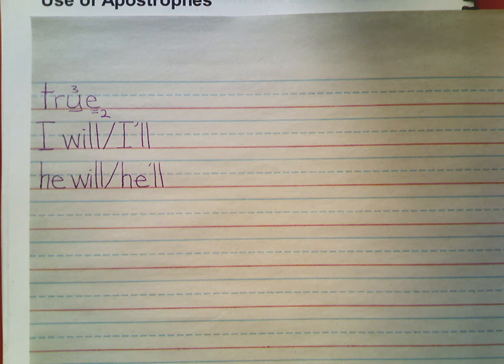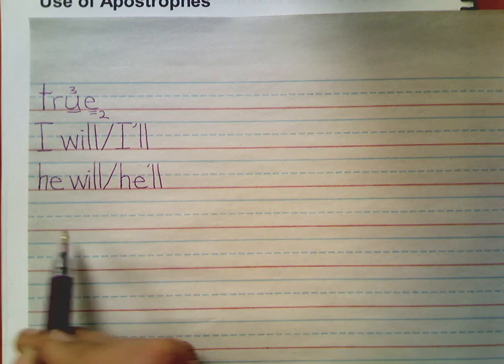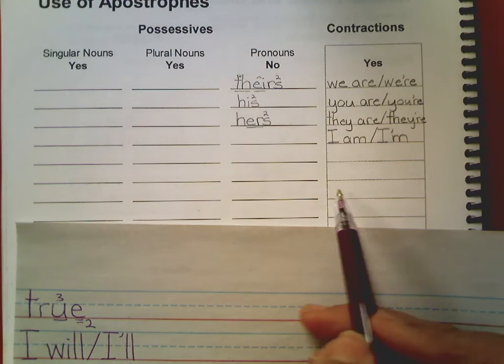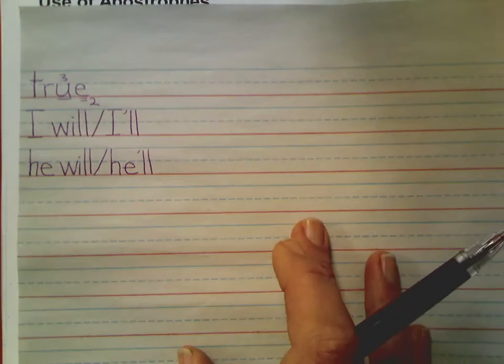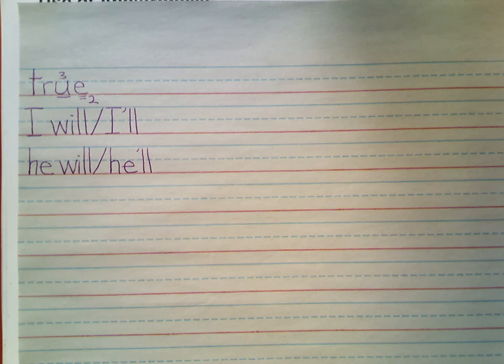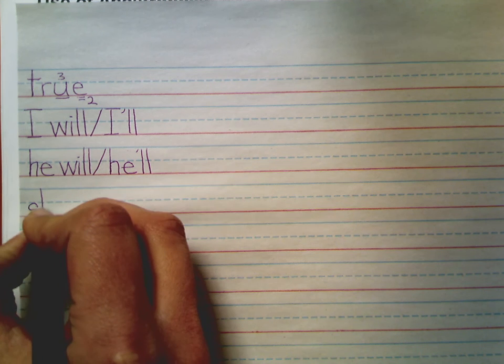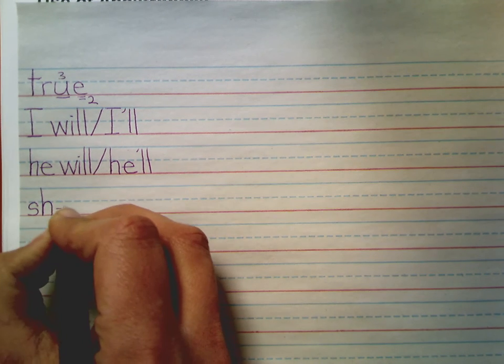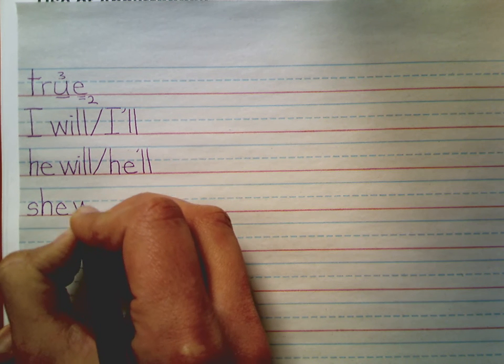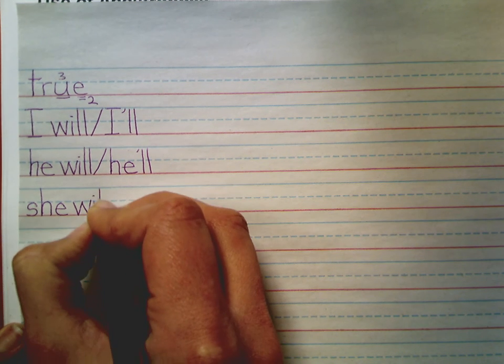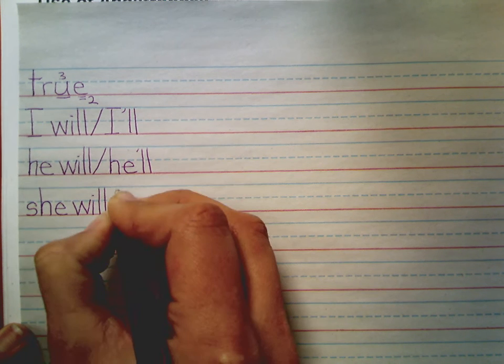All right, our next contraction, we make it from the words she will. So go ahead and write she will on your next line. She will. Class, what's the contraction for she will?